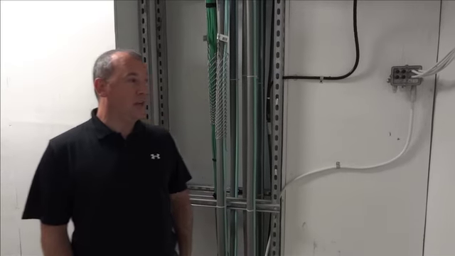Hi, this is John Cusinelli, and I'm here in an actual corporate network environment. I'd like to show you guys a little bit about how the internet works. Our paper is talking about TCP/IP and how we connect to our world.